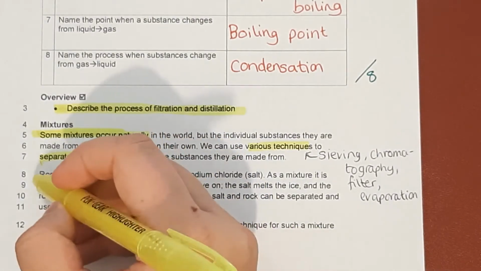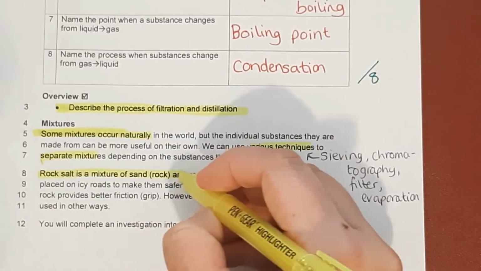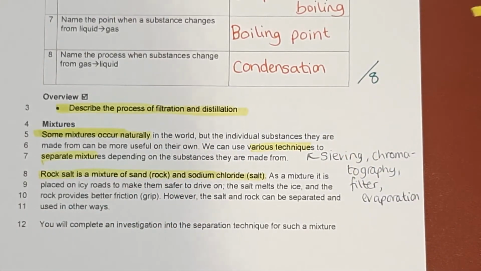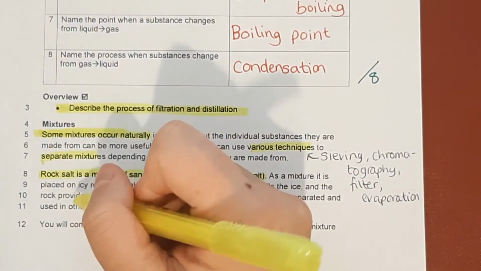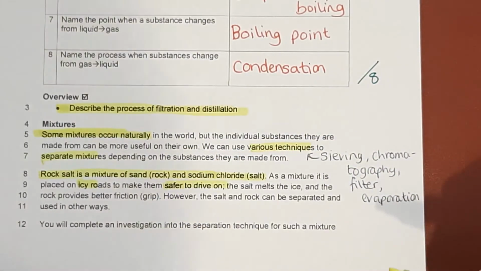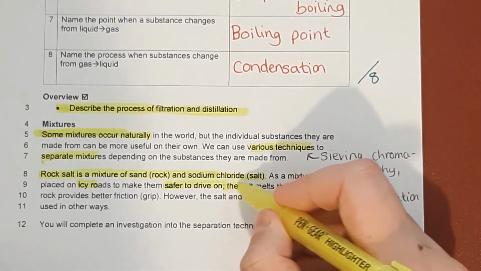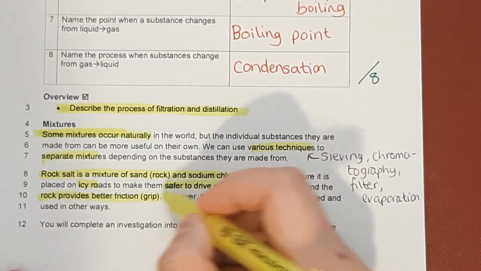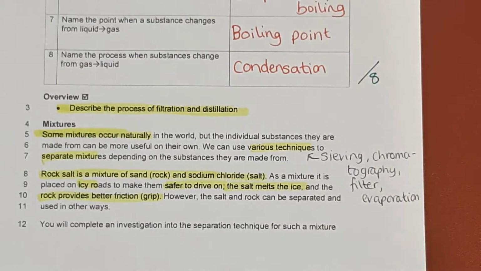So rock salt is a mixture of sand or rock and sodium chloride, known as salt. As a mixture, we place it on icy roads to make them safer to drive on. The salt melts the ice, and the rock provides better friction or grip to stop the cart sliding around. However, the salt and rock can be separated and used in other ways.